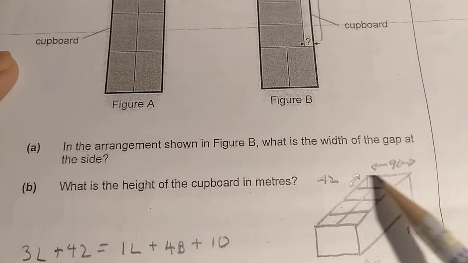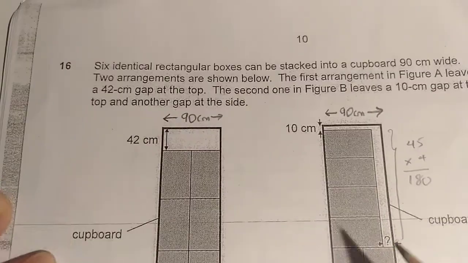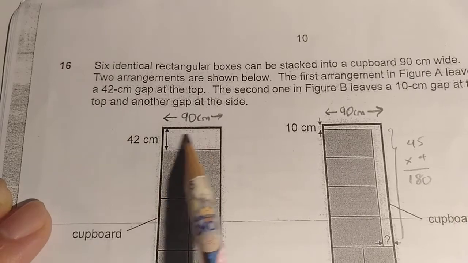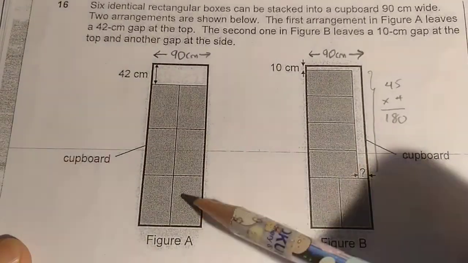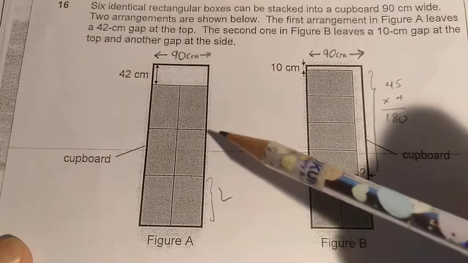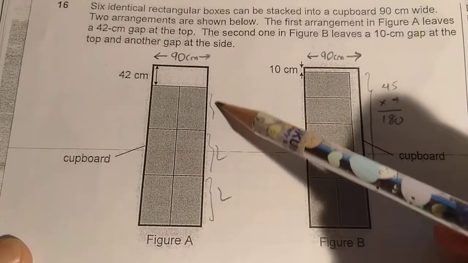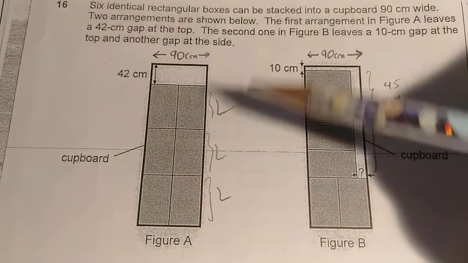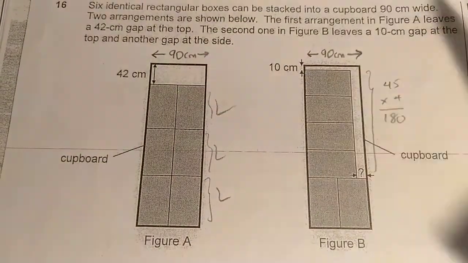And this is the breadth or the width of the cupboard, as we were told. It's 90 cm wide, so this is the 90 cm part. After stacking these 6 rectangular boxes this way, with this part being one length, this part is one length, this part is one length, right? You cannot fill out the entire length of the cupboard, and you still have a gap of 42 cm.